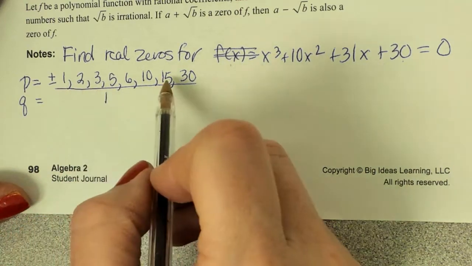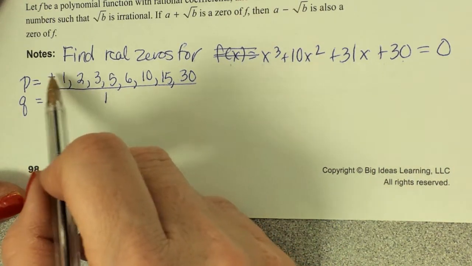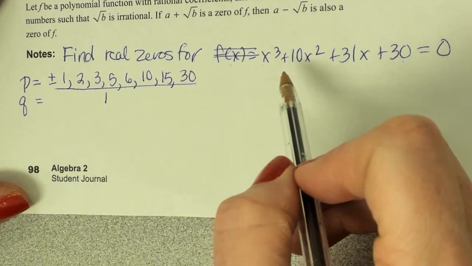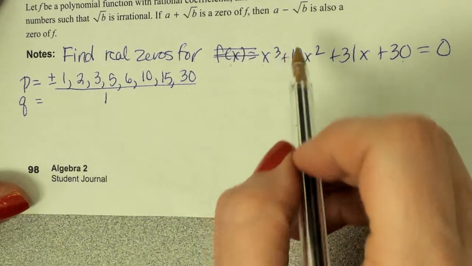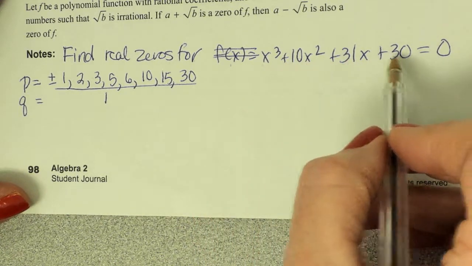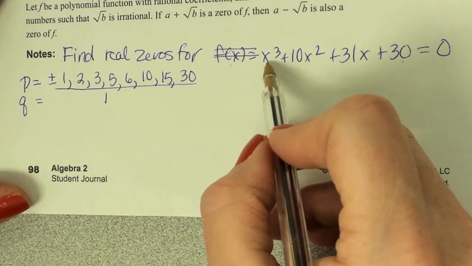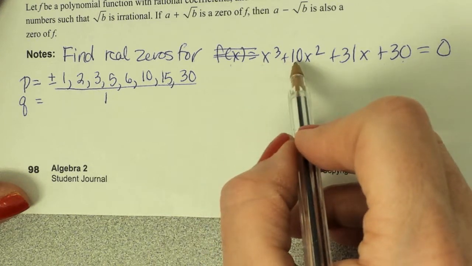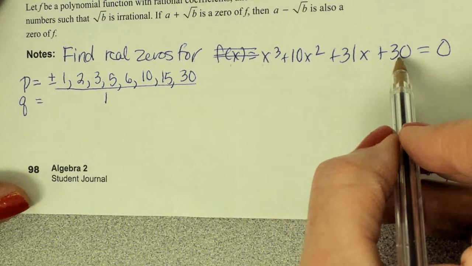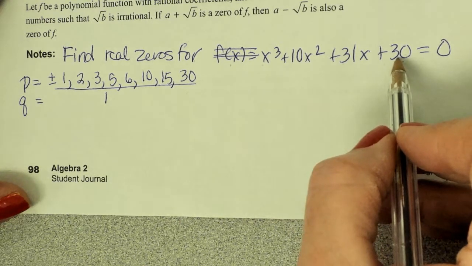I could use synthetic division. I could start with positive 1, positive 2, positive 3. I could check all those, and I want to know if they equal 0. But think about this with common sense. If these are all positives, if I plug in 1, let's look what's going to happen. I'd have 1 plus 10, that's 11. 11 plus 31 is 42. 42 plus 30 is 72. I'm not going to get 0, am I?